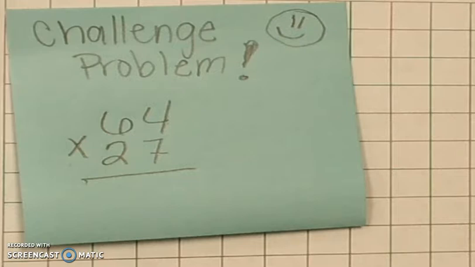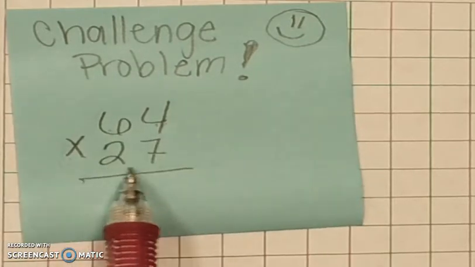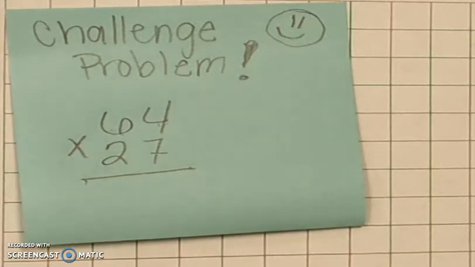Go ahead, pause the video, and go get your paper and your pencil so you can do the challenge problem. Alright, now that you have your paper and pencil, go ahead and write down the challenge problem, 64 times 27, and you're going to pause the video to go do your challenge problem. When you have your final product, you can come back to see whether you solved it correctly, and if you did, that means you're on your way to being a better mathematician. So go ahead, pause it.